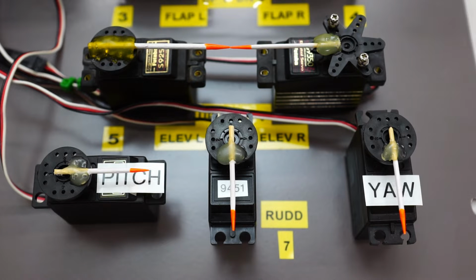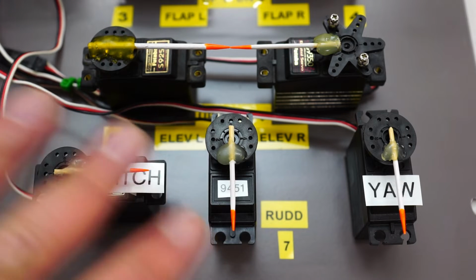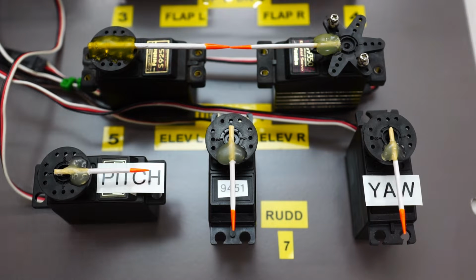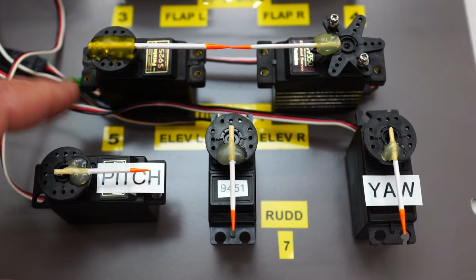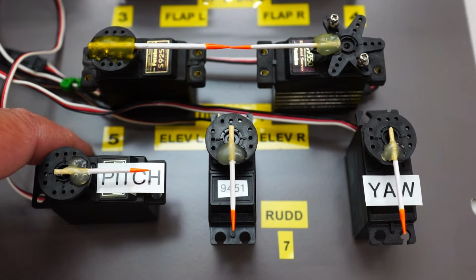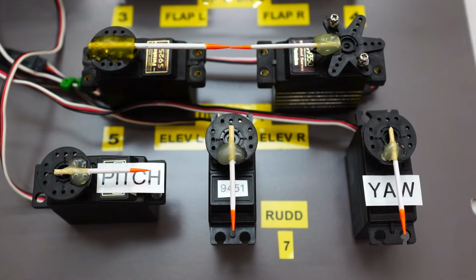Now, at the moment, all I've done is plug these servos straight into the Mercury in the corresponding channel assignments. So basically these were plugged into channels 8 and 9, rudders in 7, elevator in channel 5, and this one here in channel 6.